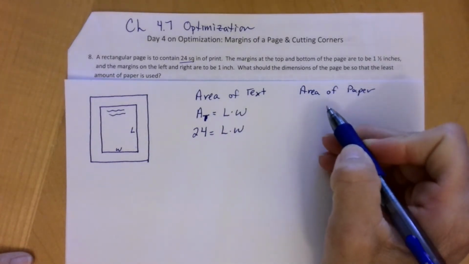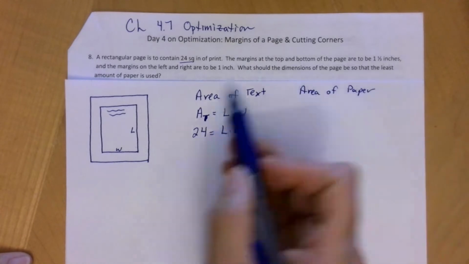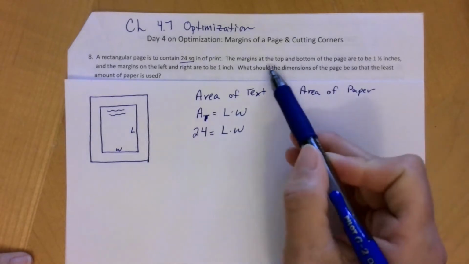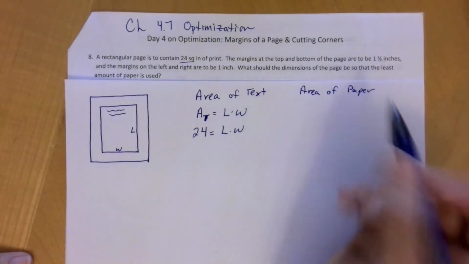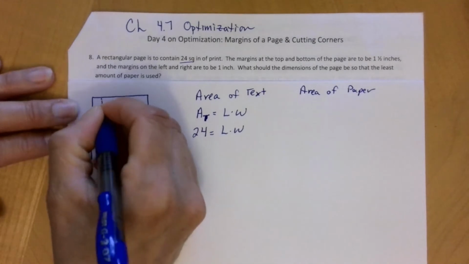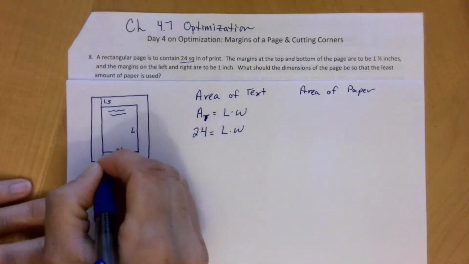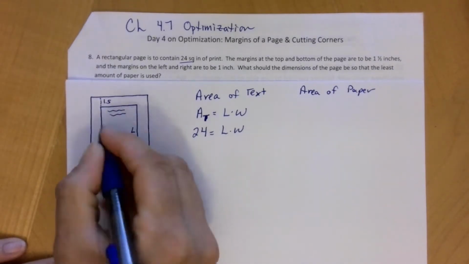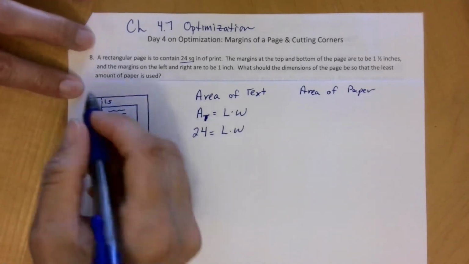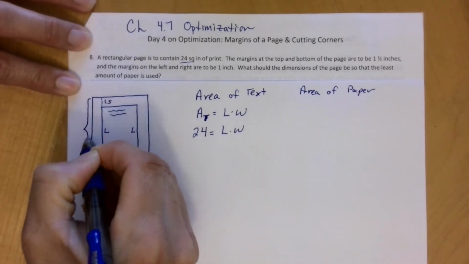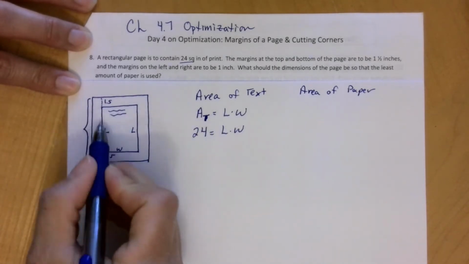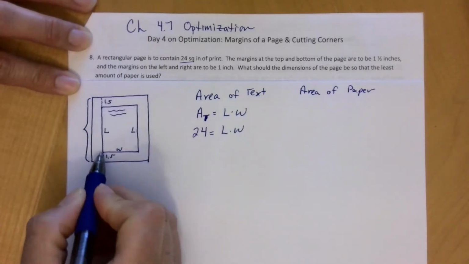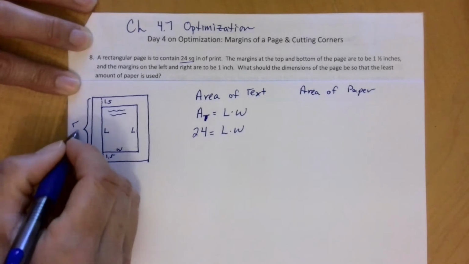And then over here, we're going to make an equation for the area of the paper. Now, they have not given us the actual value of the area. But what they've told me is that the margins at the top and the bottom are to be 1.5 inches. So that tells us that this is 1.5 inches and this is 1.5 inches, which means if I'm calling this area over here length, then I want an expression for this length out here. So it would be my length of my text plus 1.5 on the top, plus 1.5 on the bottom. So that's going to be length plus 3 inches.